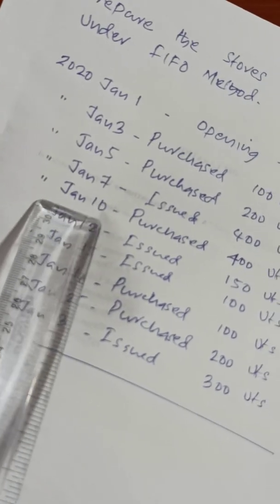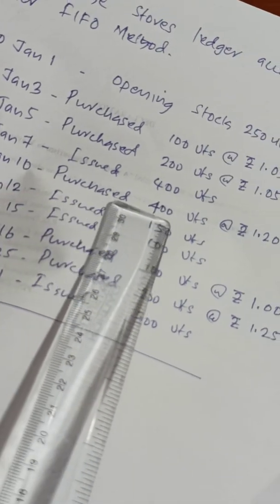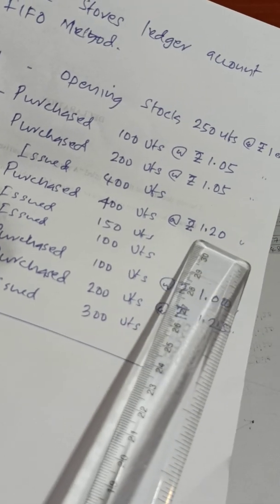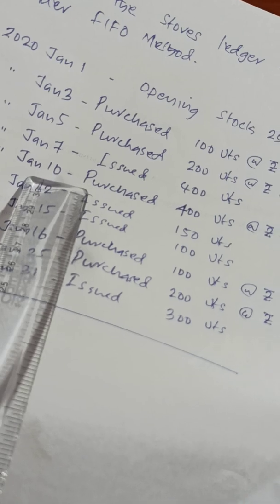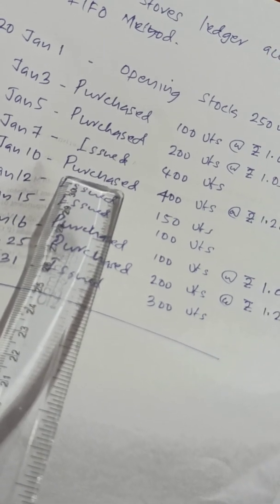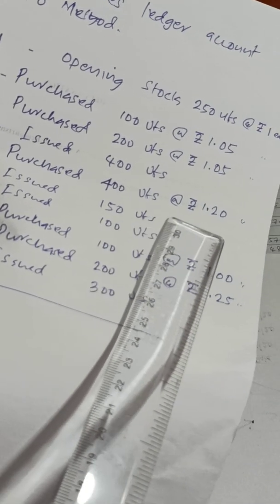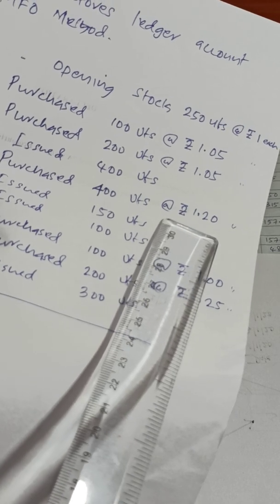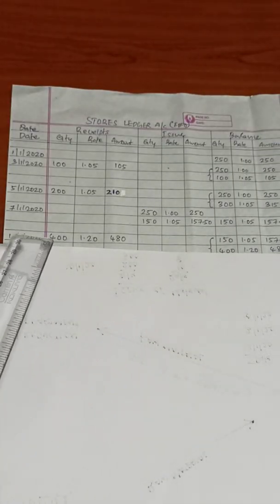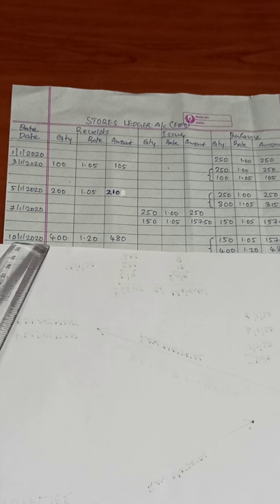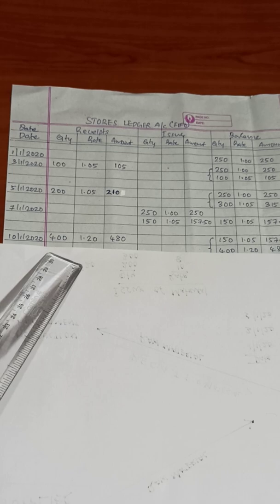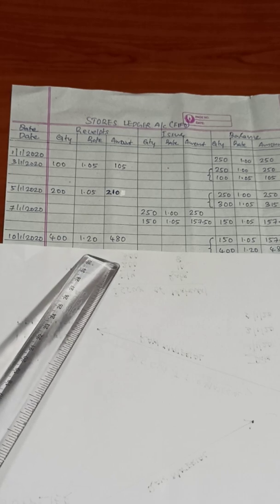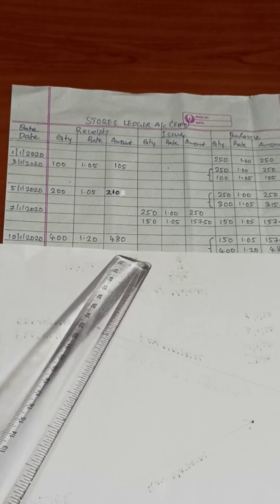Okay. Then further, you see on January 10, what has happened? Purchased 400 units at the rate of rupees 1.20. So on January 10 you take a receipt, a purchase of 400 units at the rate of 1.20. Altogether it is 480 rupees.